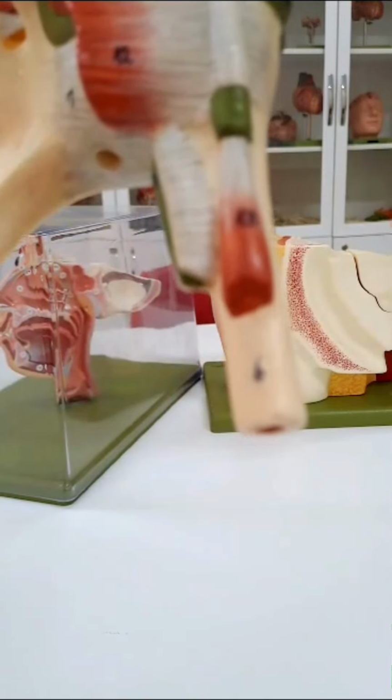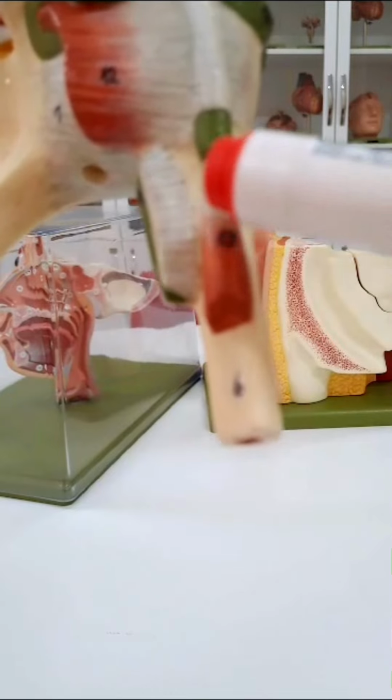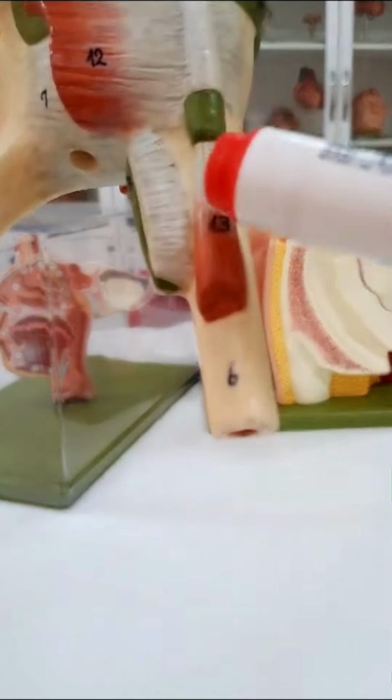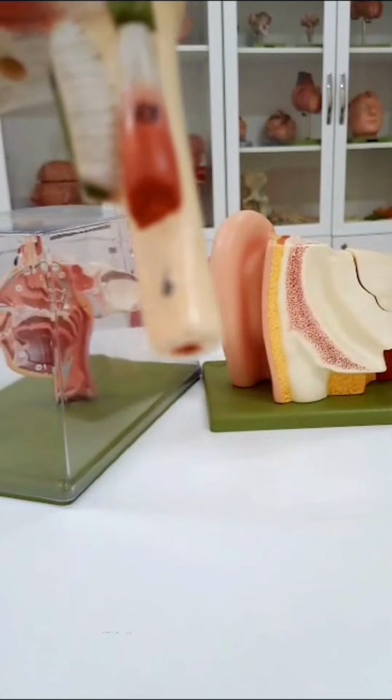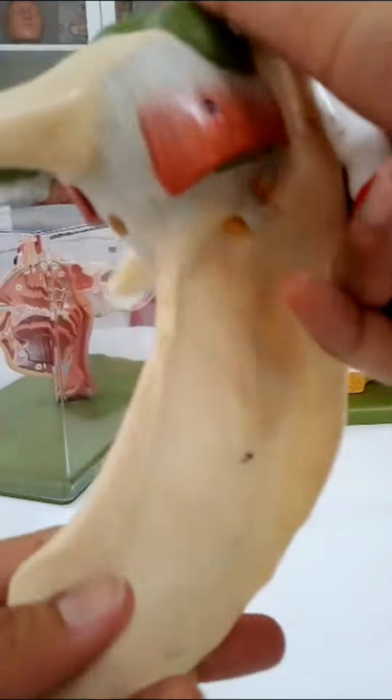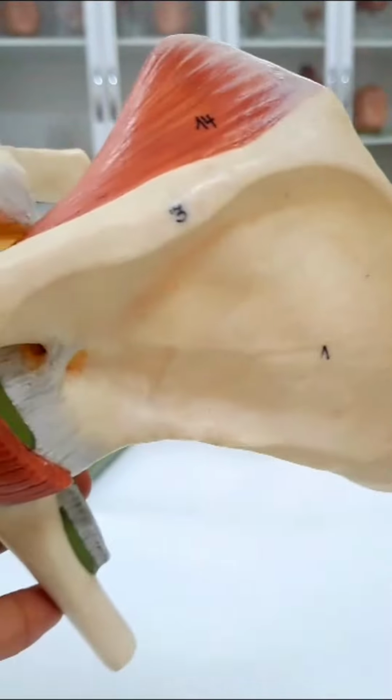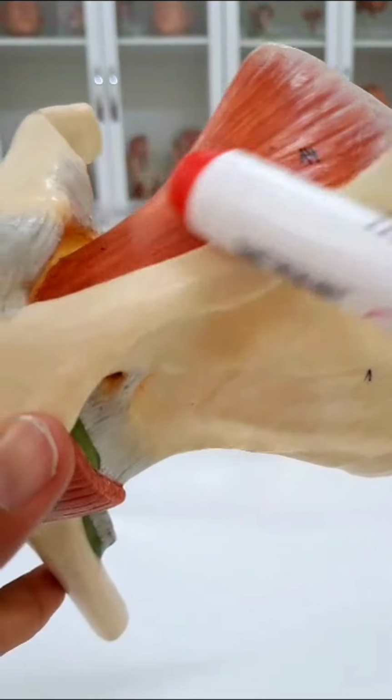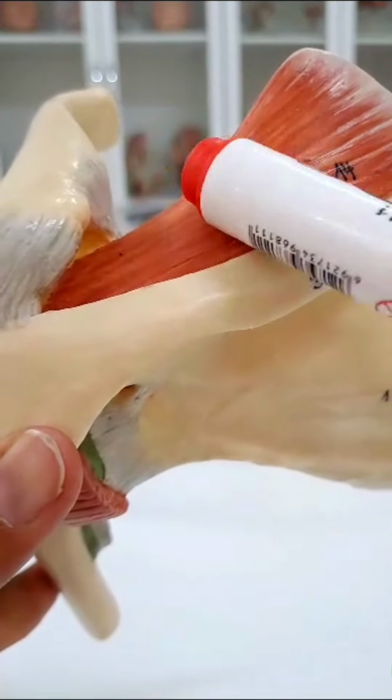We will discuss it later in detail. Right now, this is the long head of biceps brachii. Now, this portion here is called the supraspinatus muscle.